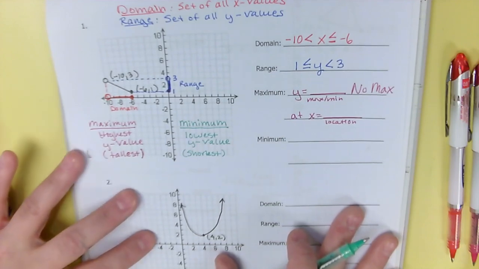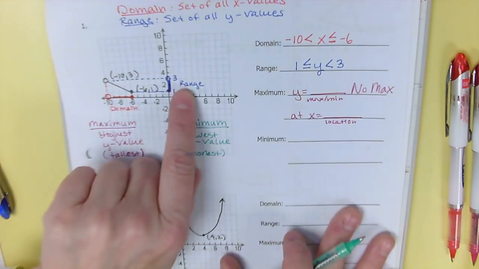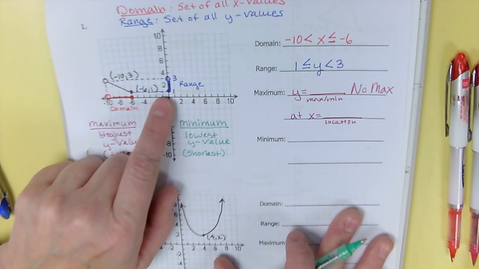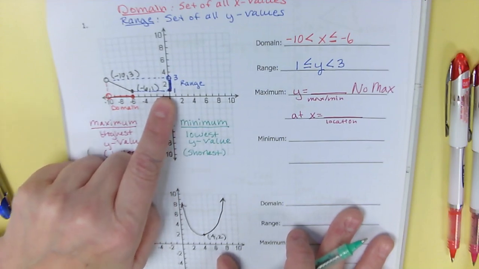Okay, now let's look at minimum. What is the lowest y value? Well, look at the range here. The lowest y value is a 1. So we do have a lowest value.